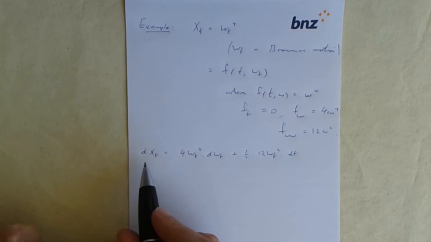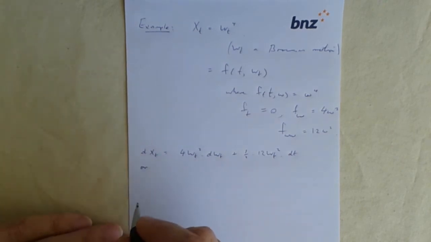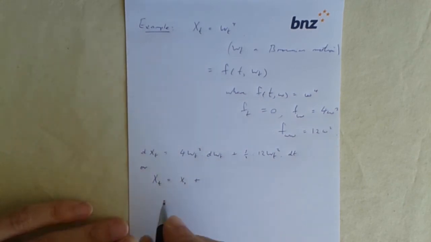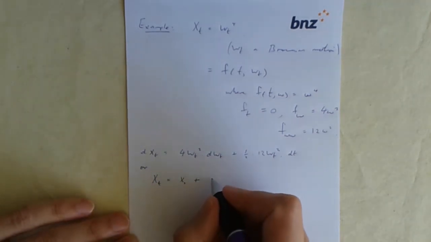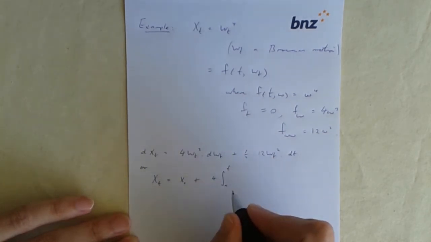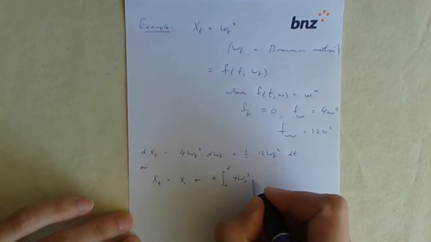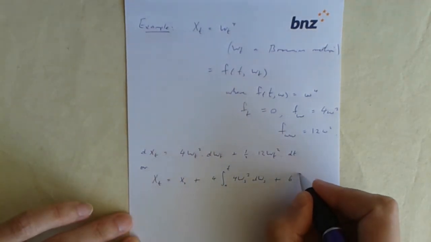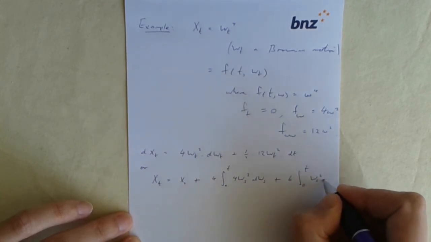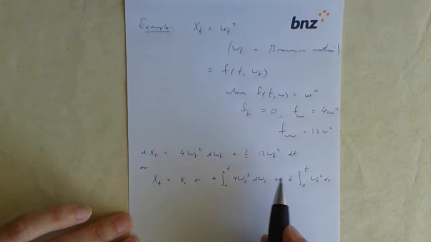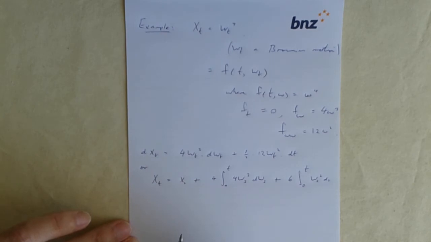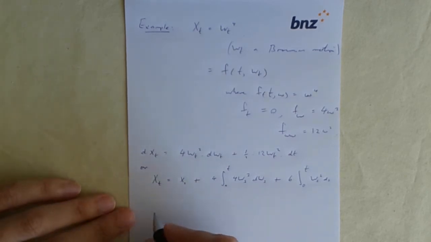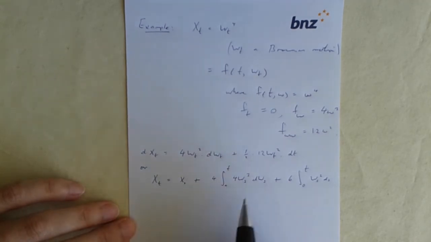This is it all written down in terms of dx's and dw's, but if we wanted it back in terms of integrals, let's just write it that way, just to remind ourselves. The xt would be the starting value plus this. That's a stochastic integral coming from that term, plus that, and that's an ordinary integral coming from that term. Xt, remember, is wt cubed, and x0 is 0. So if we rearrange that a bit, what will that tell us? That we can use that now to figure out what this stochastic integral is.